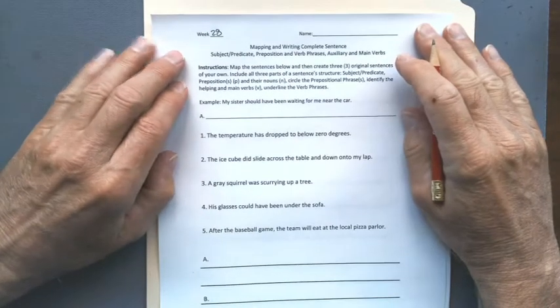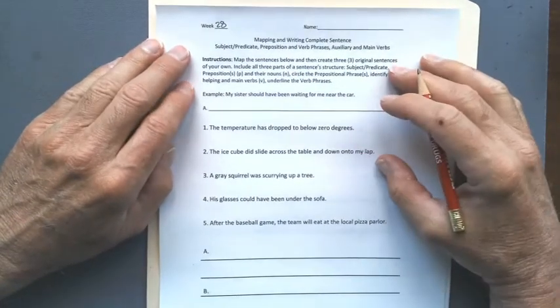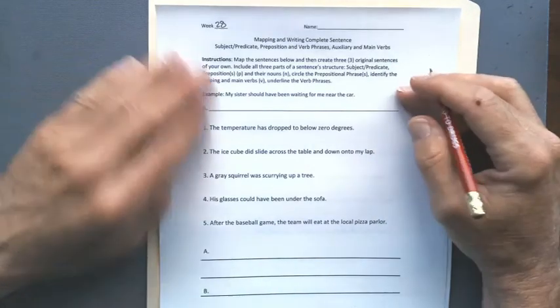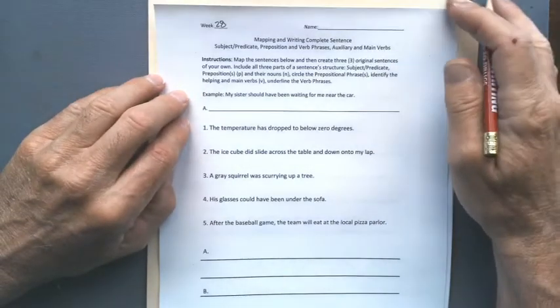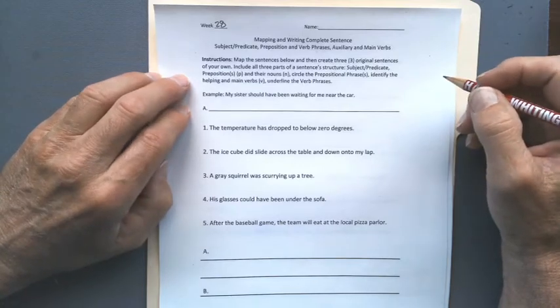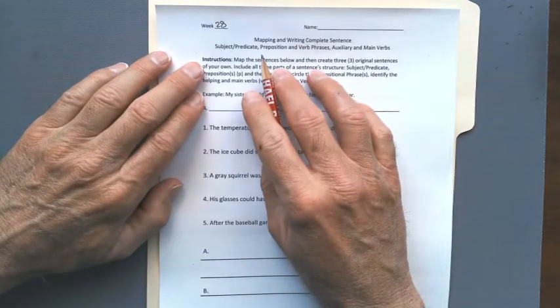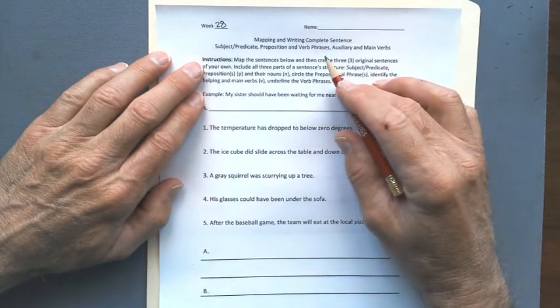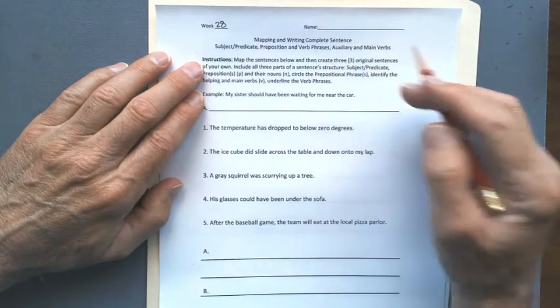These are some practice worksheets. They'll also be your test, so your test will look exactly the same as this. You won't know which one you're getting. There's 3 of these for mapping and writing complete sentences. Now, we've been looking at subject and predicates, preposition and verb phrases, and auxiliary and main verbs.